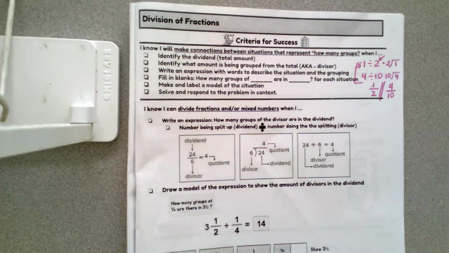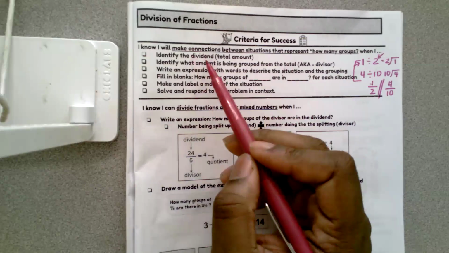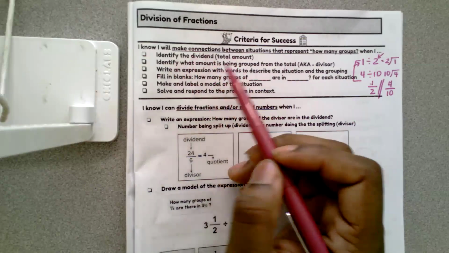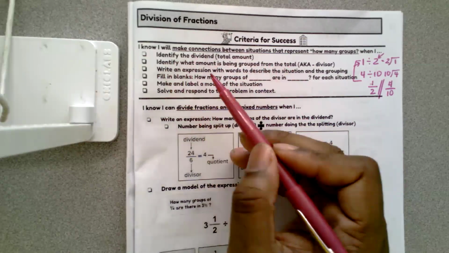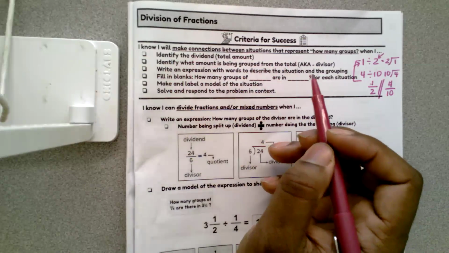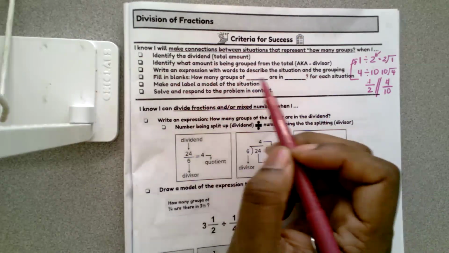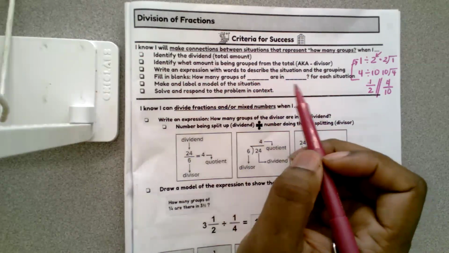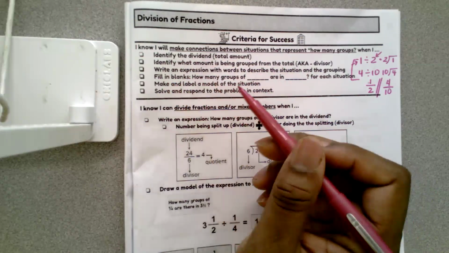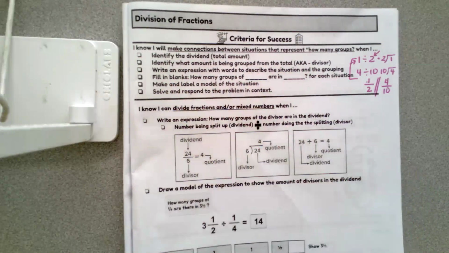Or understanding 1 divided by 2: how many groups of 2 are in 1? 4 divided by 10: how many groups of 10 are in 4? When you are dividing, you want to make sure you're following these steps. Identify the dividend, or the total amount. Identify what amount is being grouped from the total. Write an expression with words to describe the situation and the grouping, and fill in the blanks: how many groups of 2 are in 1, or how many groups of 10 are in 4? Make a label and model of the situation. Solve and respond to the problem.